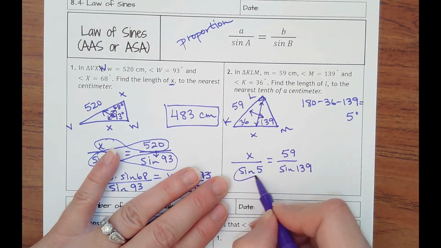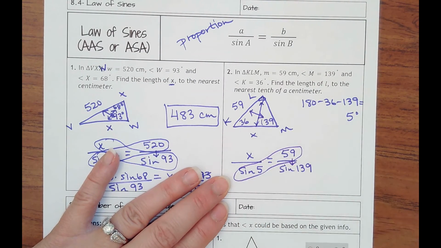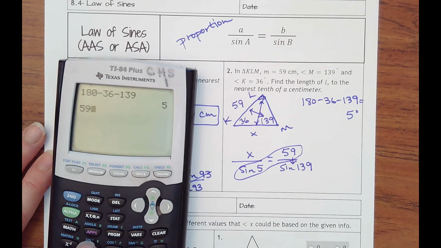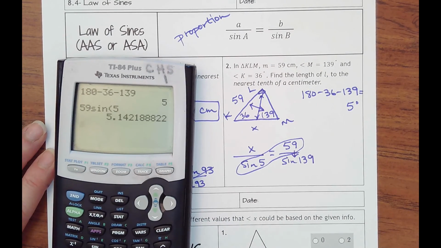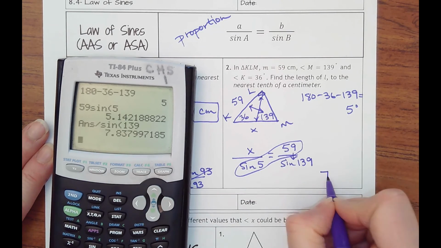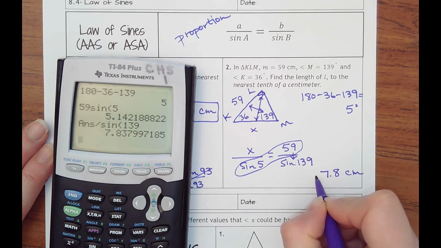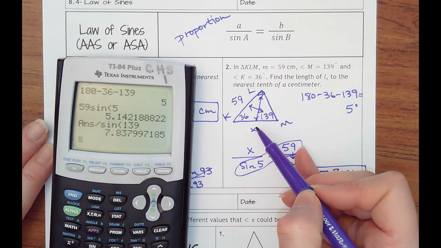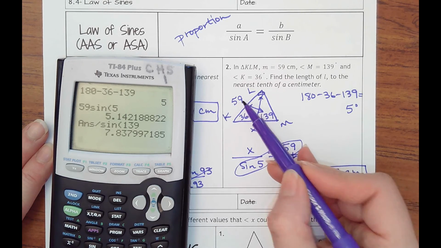So then I'm multiplying these two and then dividing by this number: 59 sine of 5 divided by sine 139. And to the nearest tenth that would be 7.8 centimeters. Which kind of makes sense because this small of an angle means this side should be a really small side. The bigger the angle across from it, the bigger the side.